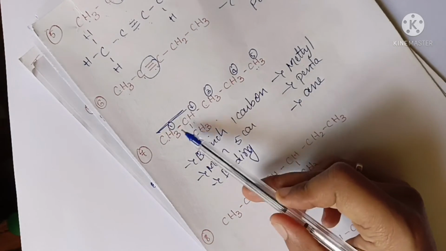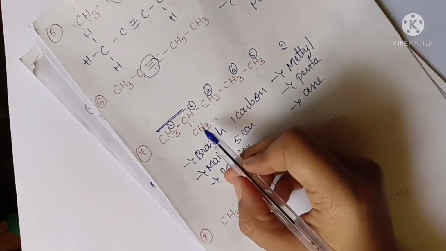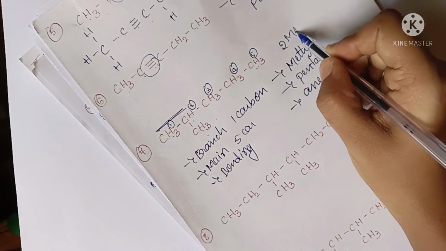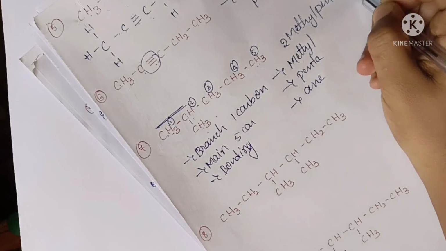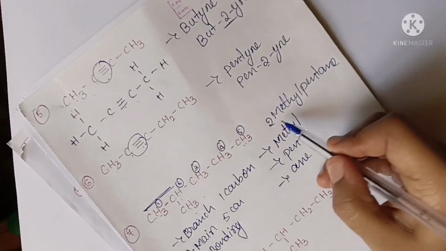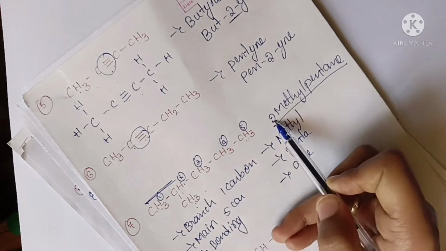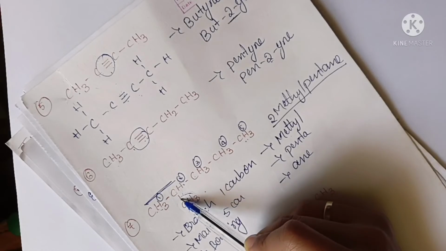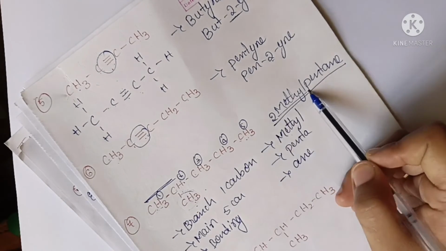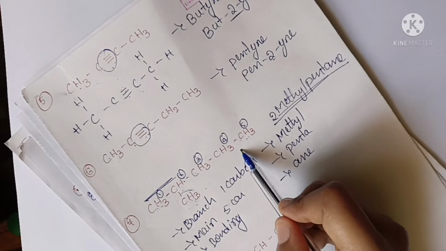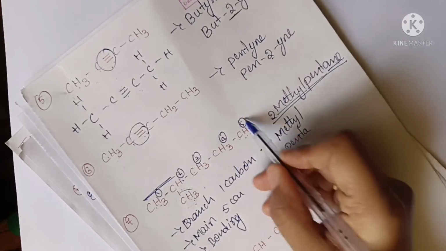Have a look: it is at the second place, so 2-methylpentane. It is attached to the second carbon, that's why 2. The attached group is only one carbon, so methyl. The main chain has 1, 2, 3, 4, 5 carbons, that is pent, and there is no double or triple bond, only single bonds, that's why ane. So 2-methylpentane, this is how we have to name it.